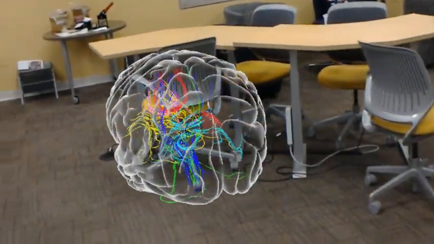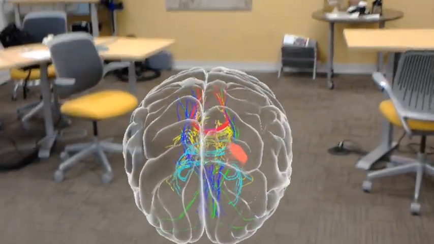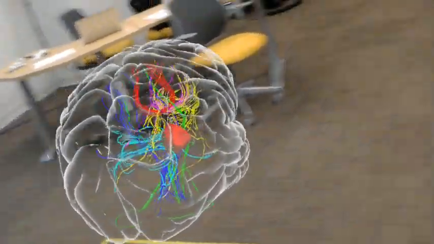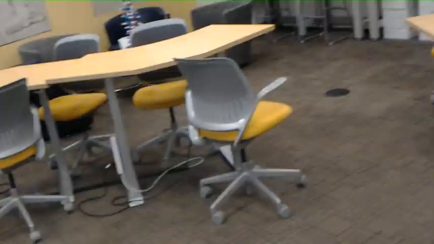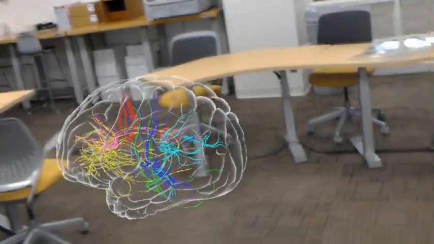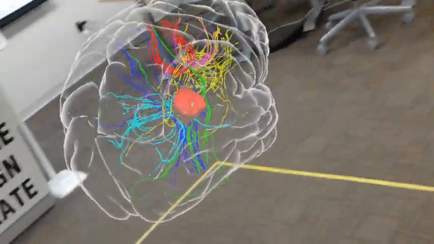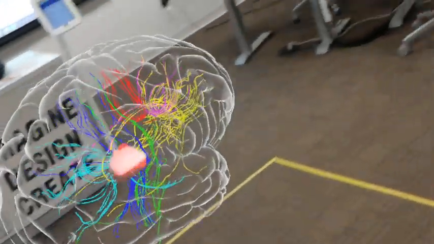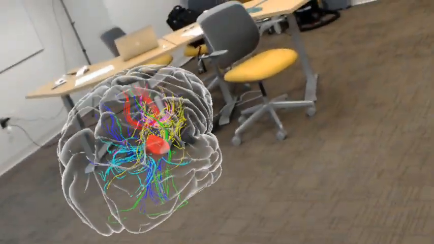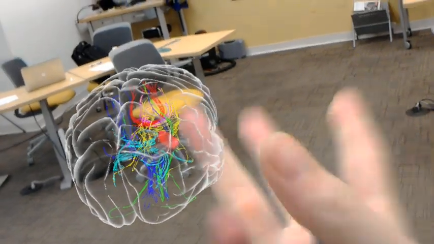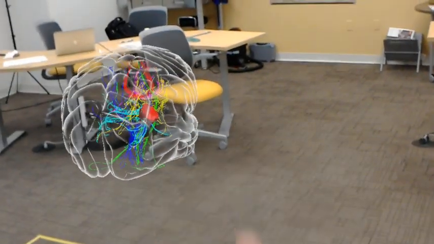HoloLens also allows students to see how a disease inside the body may present in physical symptoms. Here we see an example of a brain tumor. Our translucent 3D view helps us to understand which tracts may be affected, and thus why a patient may present with impaired speech or difficulties with motor control. The neural pathways you see here are taken from an MRI.